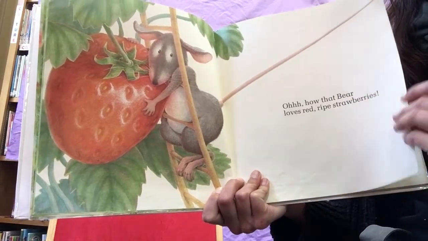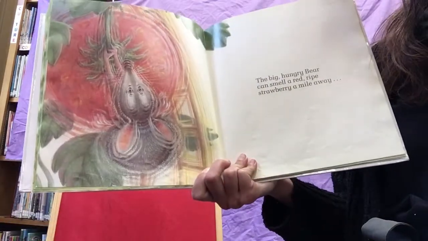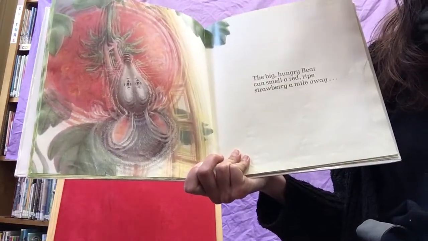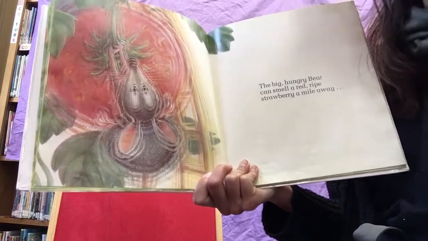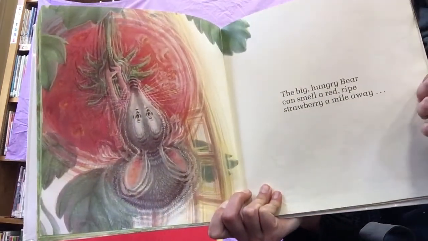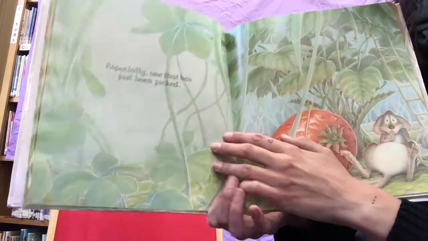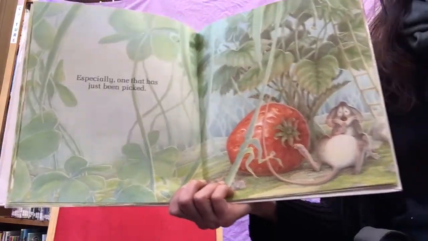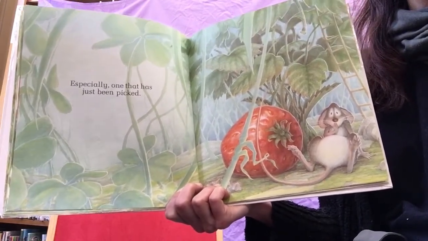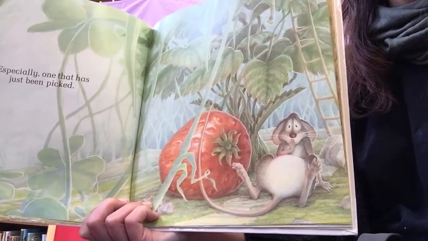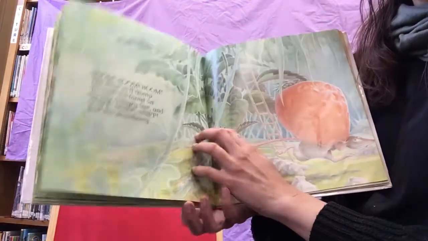Poor little mouse. The big, hungry bear can smell a red, ripe strawberry a mile away. Especially one that has just been picked. Uh-oh.